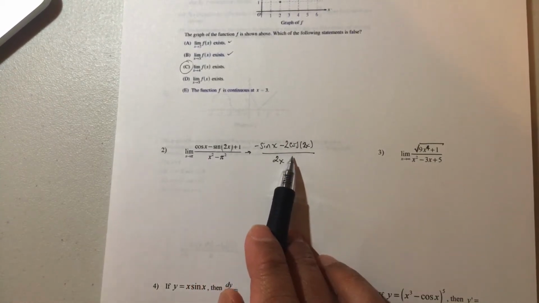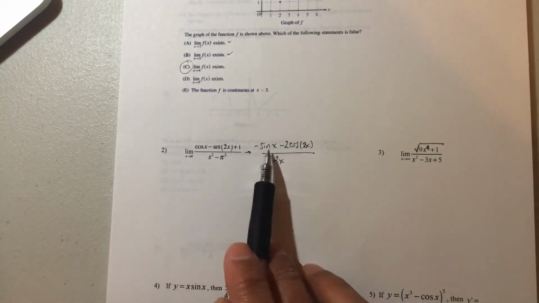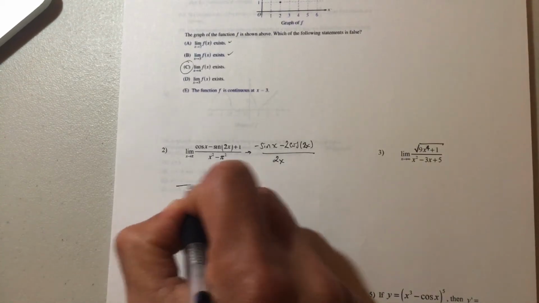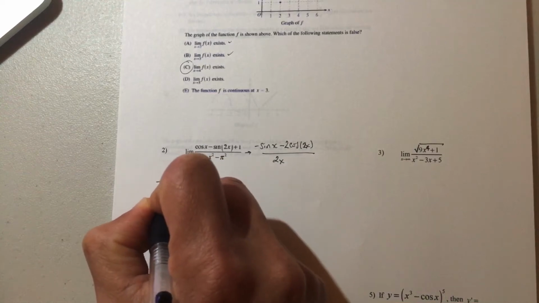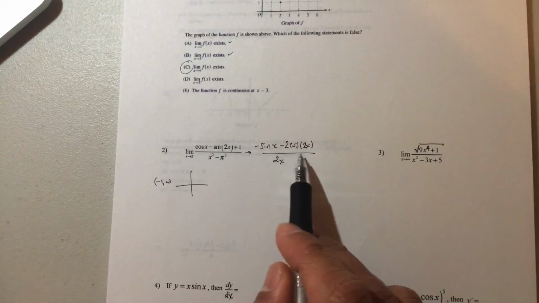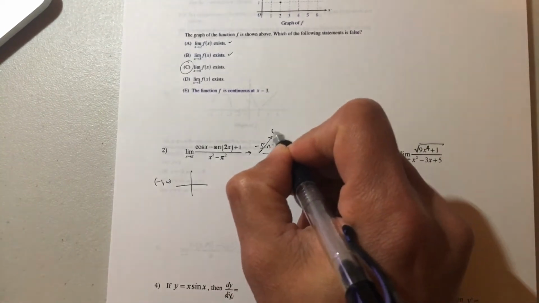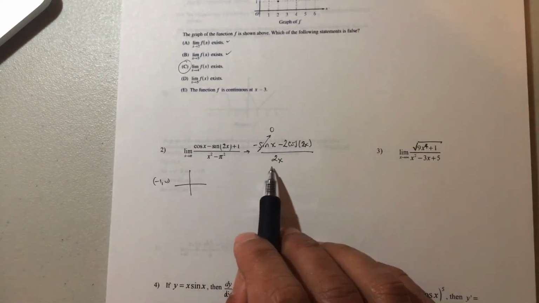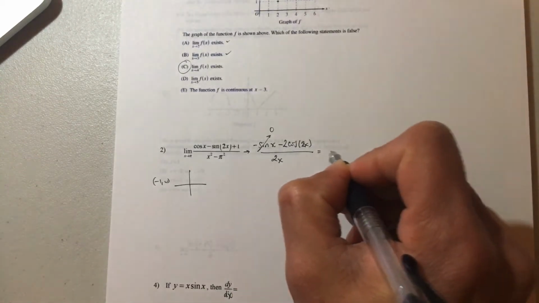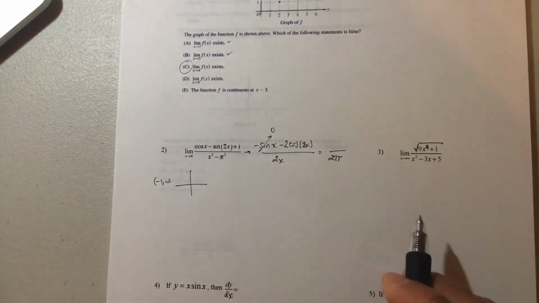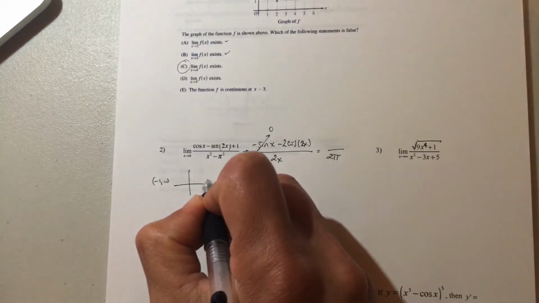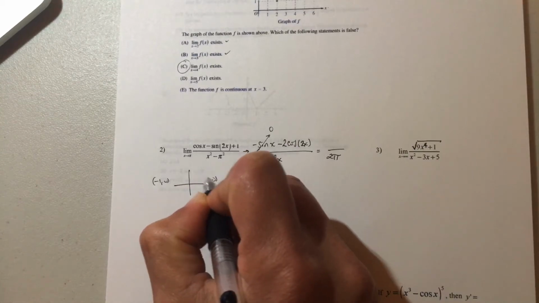So now we go ahead and plug in pi. What's the sine of pi? Remember the unit circle. Pi is over here, so that's negative 1 comma 0. Sine of pi is 0, so this guy becomes 0. And what about the bottom? 2 times pi becomes 2 pi. And what about this guy? 2 pi. Where's 2 pi? 2 pi is over here, so that becomes 1 comma 0.